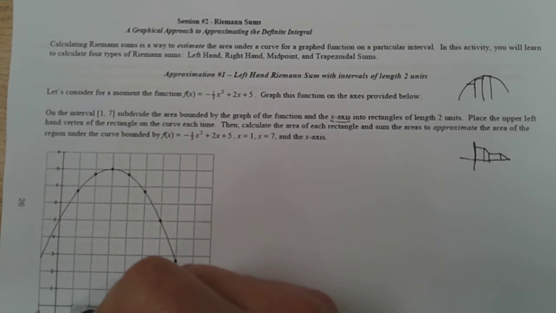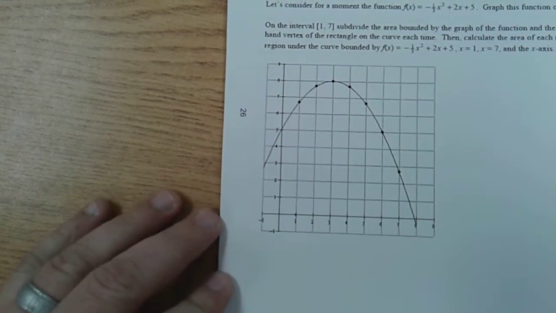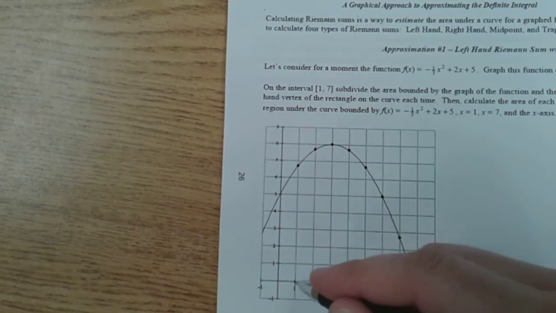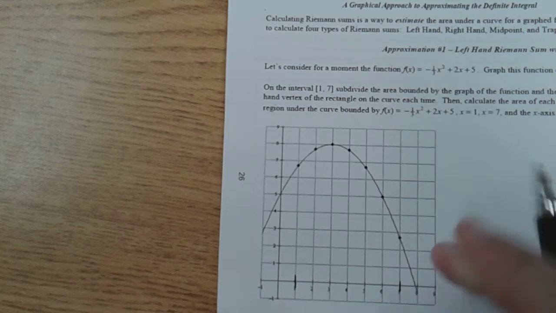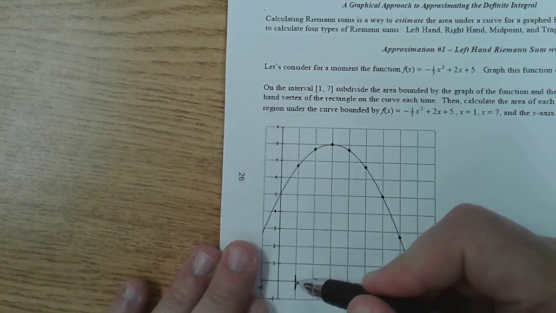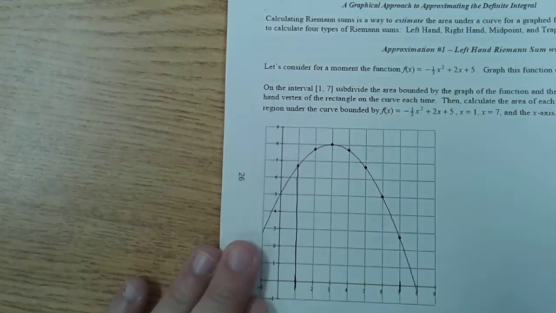So what that means is we're going to go from 1, let me slide that up a little bit. I'm going to shift that over so you can see it. Okay. So a left-hand Riemann sum, they said we're going to go from 1 to 7. So here's my starting spot. Here's my ending. I don't care about anything else. All we're looking at is this part right here. So I start at 1, and I'm going to go up until I hit the graph.